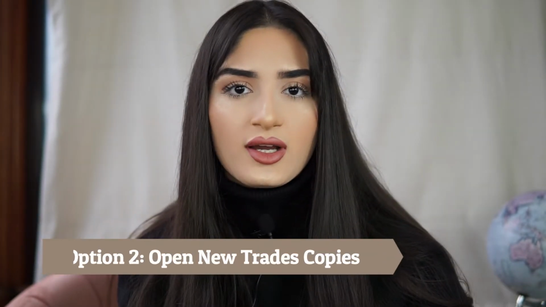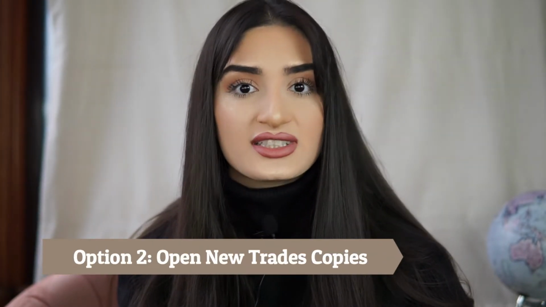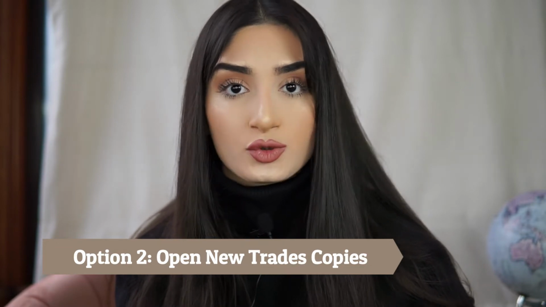Now, the copy trader option in eToro also has a facility where you can copy only new trades. This means that when that copied trader opens a new trade at exactly the market price they open it at, your copy account will also open that exact trade at the market price that they have given. Of course, it will be in proportion to the amount you have invested.